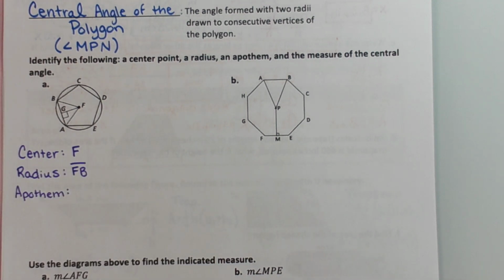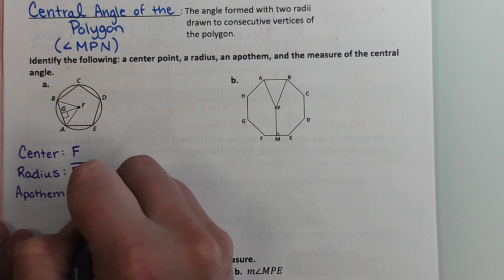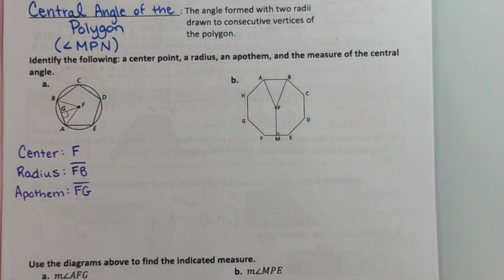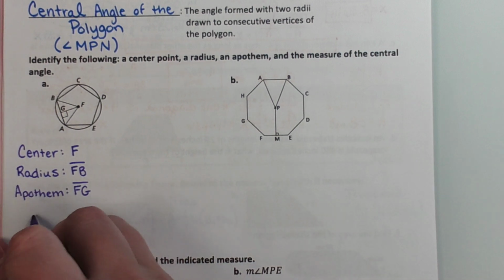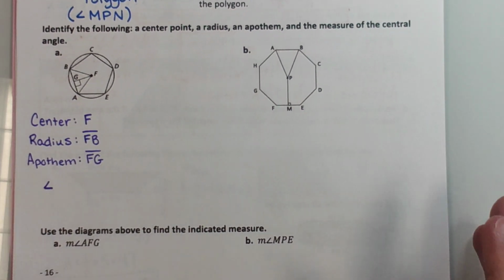What segment drawn in is the apothem? FG. Center to edge is the apothem. And it also wants the measure of the central angle. First off, what's the name of the central angle? There's technically multiple of them.